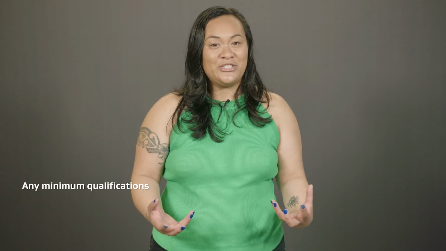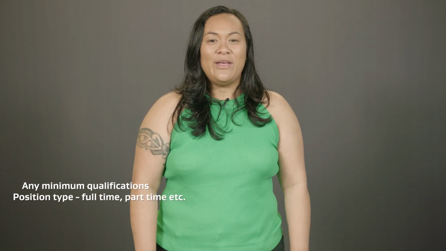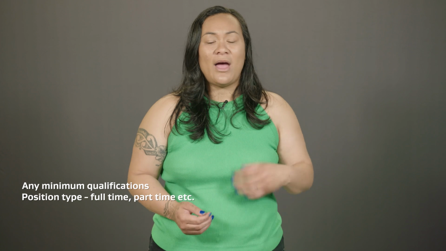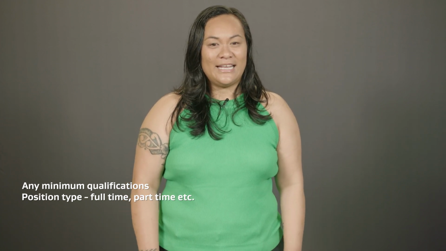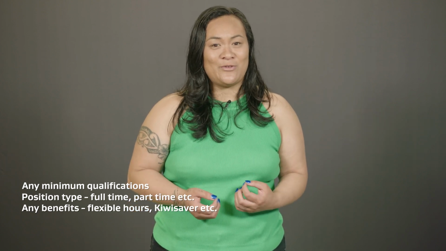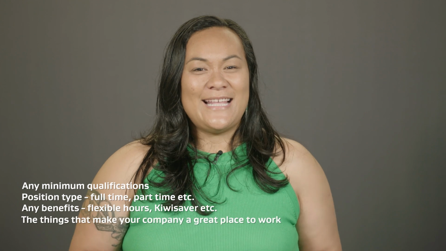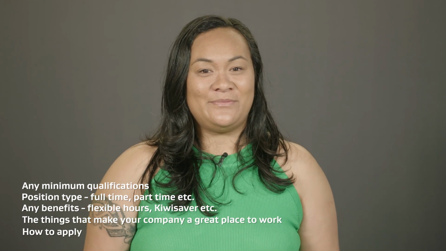Any minimum qualifications, experience, or requirements to do the job, like a driver's license. Whether it's a full-time, part-time, permanent, fixed-term, or casual position. Any benefits like flexible hours, extra KiwiSaver payments, or bonuses. The things that make your company a great place to work. How to apply. You can also include an application form and optionally ask for a cover letter and a CV.